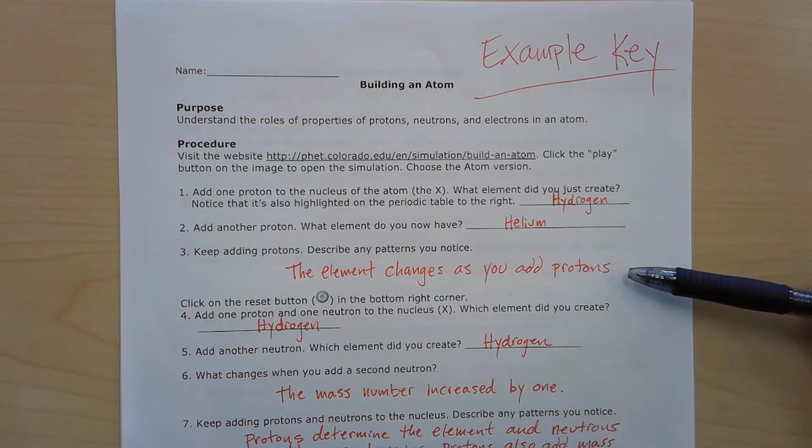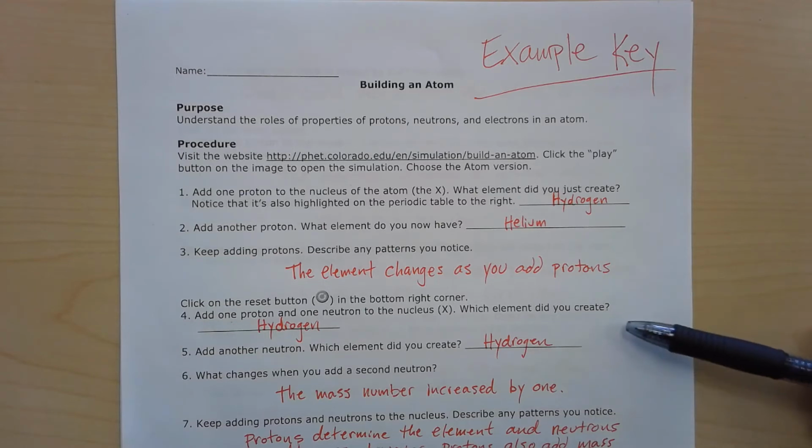Describe any patterns you notice. So I notice that the element changes as you add protons. Click the reset button in the bottom right corner. Number 4, add 1 proton and 1 neutron to the nucleus. Which element did you create? This would be hydrogen again.